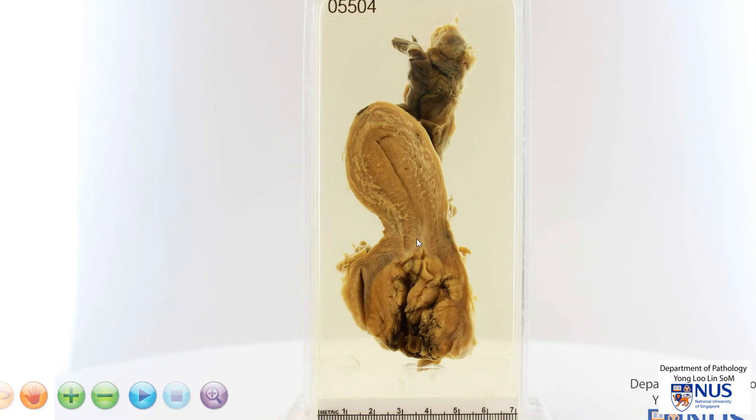So going back to this cut surface, we can see that this is the fundus of the uterus. This is the slit-like endometrial cavity. This thin layer is the endometrium. And approximately here to here, this is the myometrium. And of course, this outer layer is the uterine serosa.